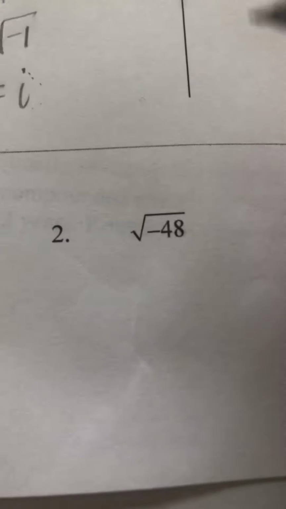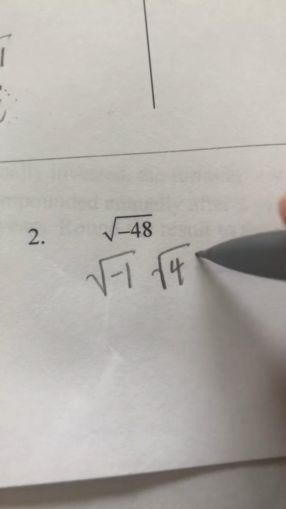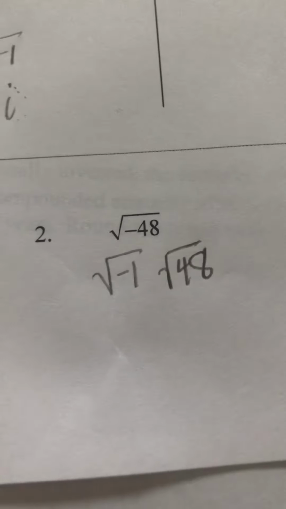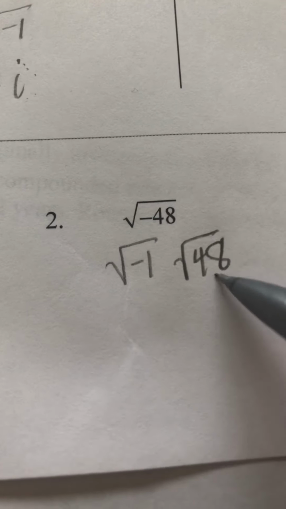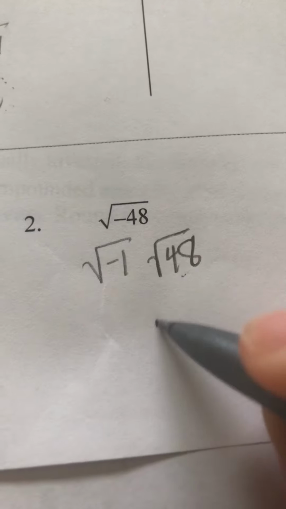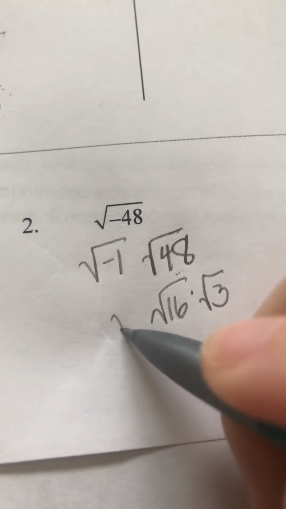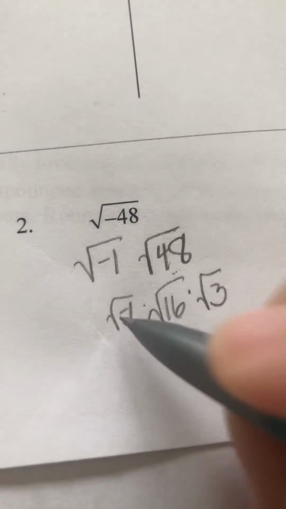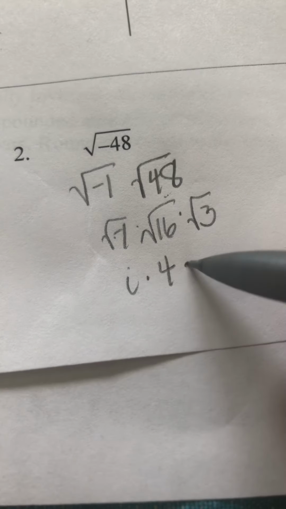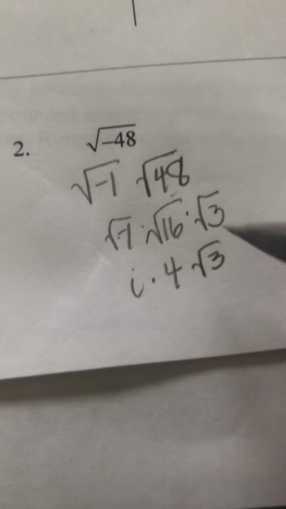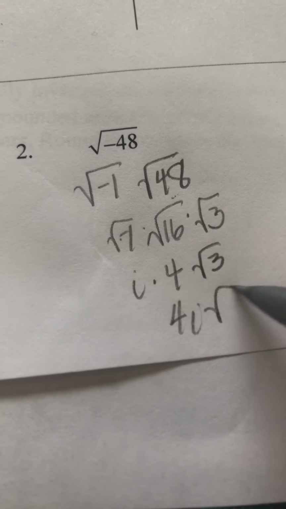This one, you can break it up into root -1 times root 48. Remember, when you're simplifying a square root, you're looking for the biggest perfect square that's a factor of that number. So 48 is 16 times 3. So this you get i, this you get 4, this you get root 3 because it's not simplifiable. Typically how we would write this is 4i root 3.